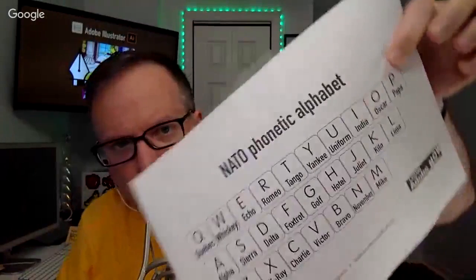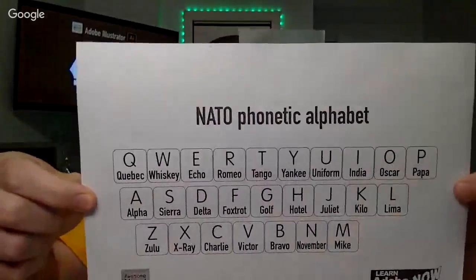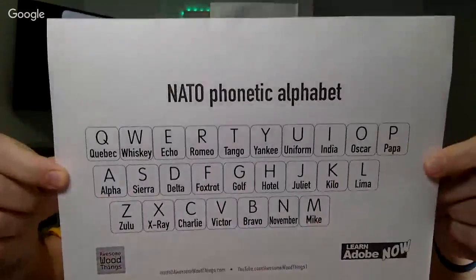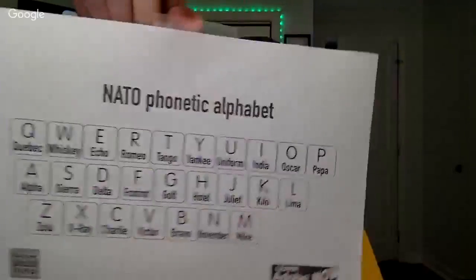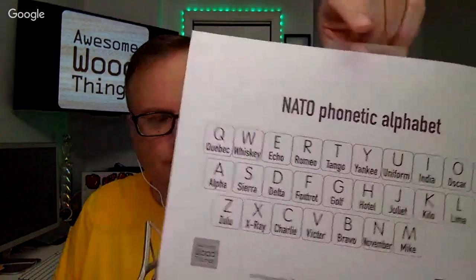Yep. There you go. A much better layout for the NATO phonetic alphabet. I am convinced I'm going to be way more productive. And by more productive, I mean I will be able to talk over the phone without fumbling to figure out what these are.